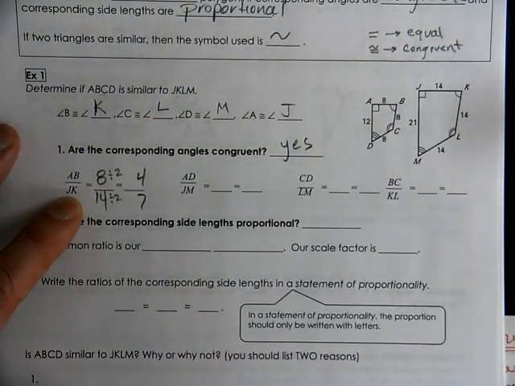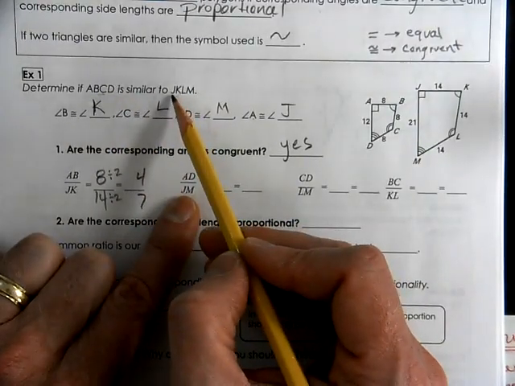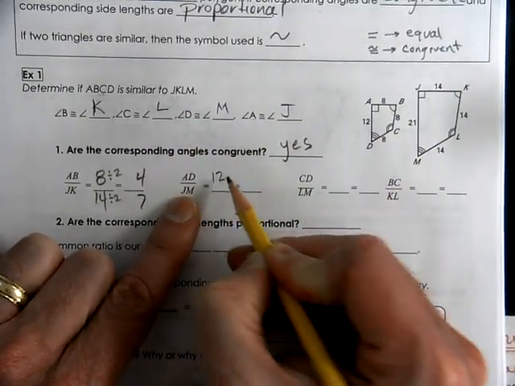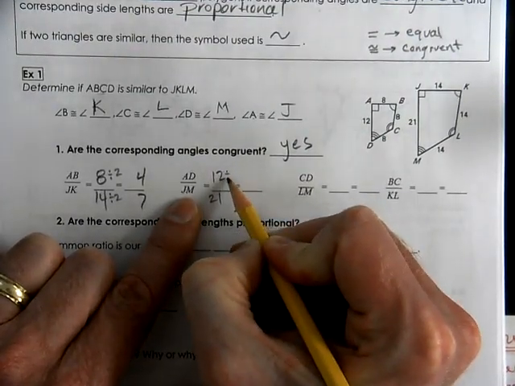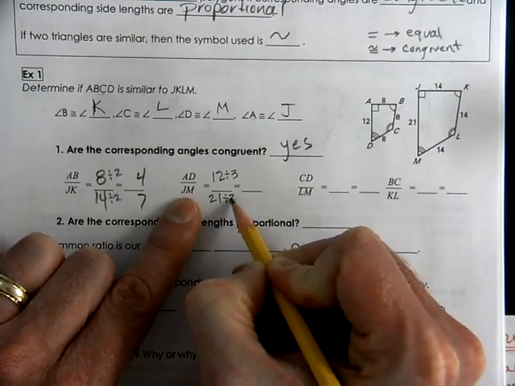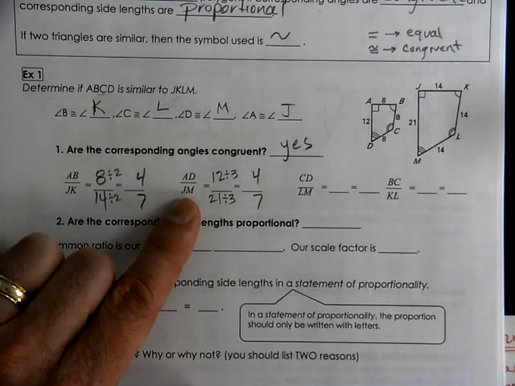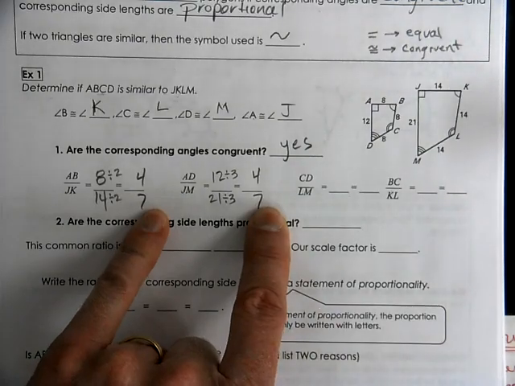That 4/7 by itself doesn't mean anything. All the corresponding sides have to have the same reduced fraction. AD happens to be the first and the last letter. JM are the first and the last letter. So AD is 12. JM is 21, which can be reduced, it looks like, by 3. So that gives us 4/7. Hey, we're on our way. We have 2 reduced fractions that show the same scale factor.